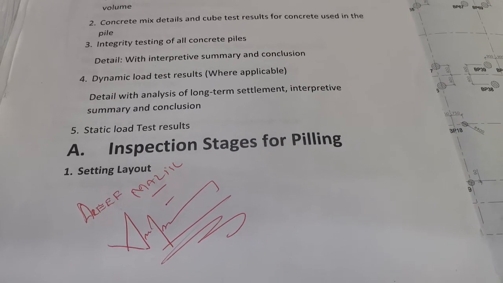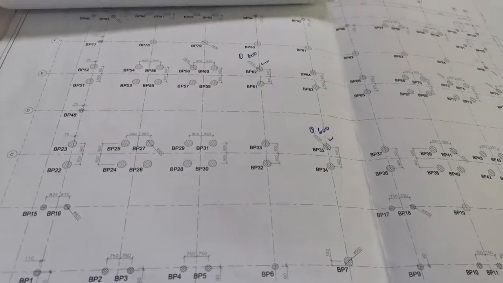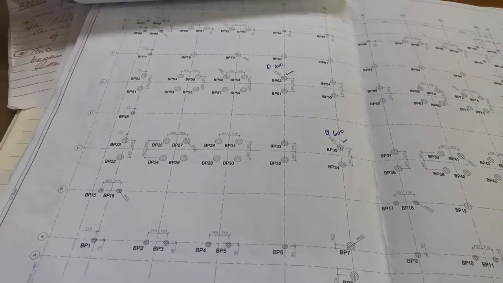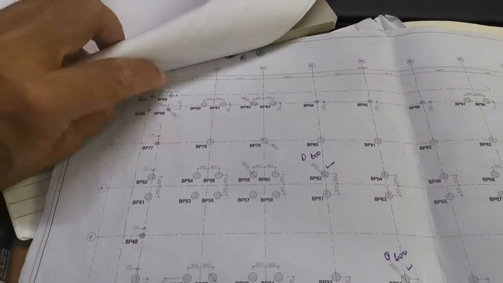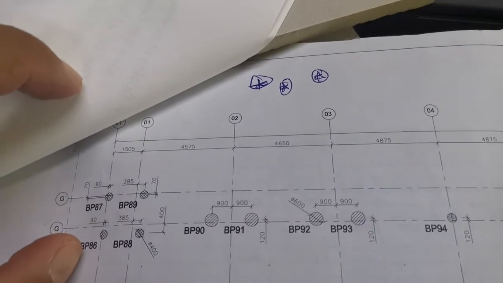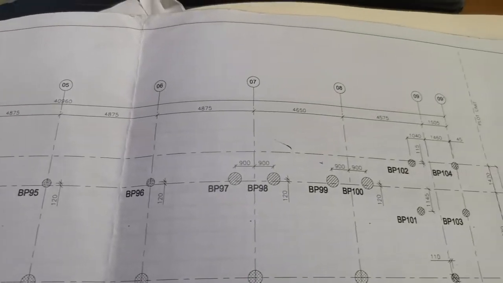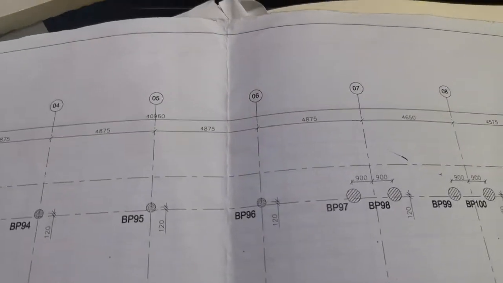Inspection stages for piling. Setting layout. I already told you and showed you. This is the pile. See, this is the drawing. Here are the grids, very easy. This is grid 1, grid 1 dash 1, 2, 3, 4, 5, 6, 7, 8, 9.